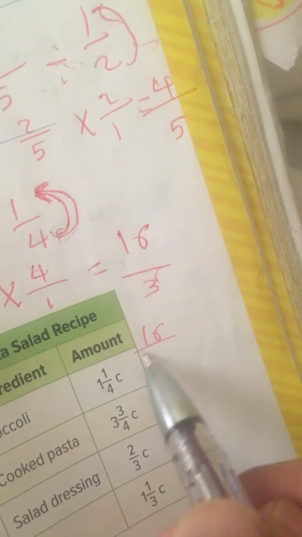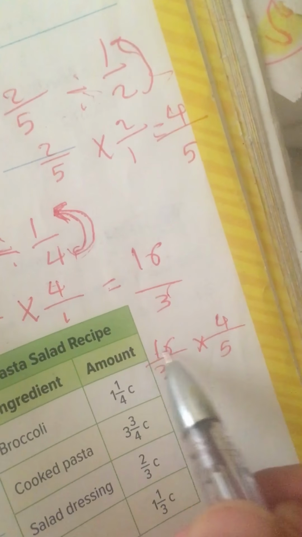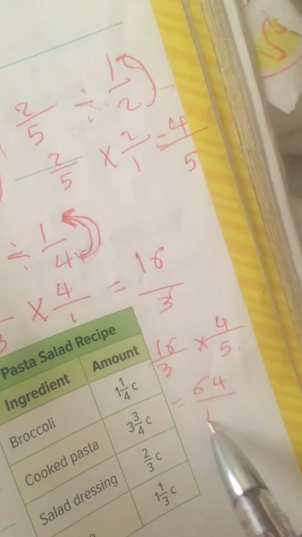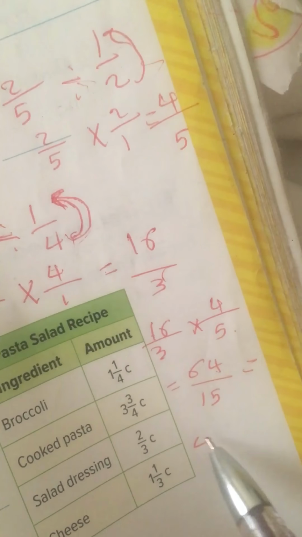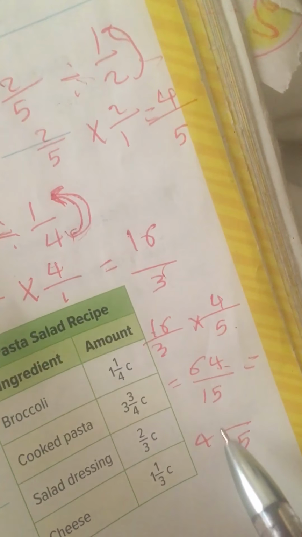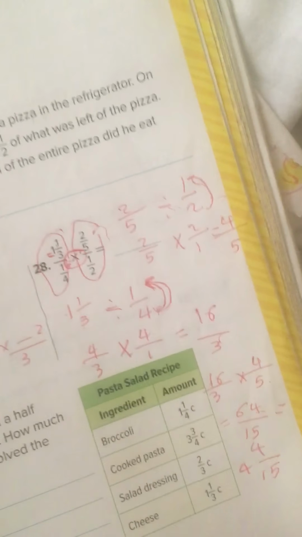16 out of 3 multiplied by 4 out of 5. 16 times 4 equals 64. 3 times 5 equals 15. Divide. 64 divided by 15 is 4 because 4 multiplied by 15 is 60. Subtract. 64 minus 60 is 4. Check your calculator to find the answer.